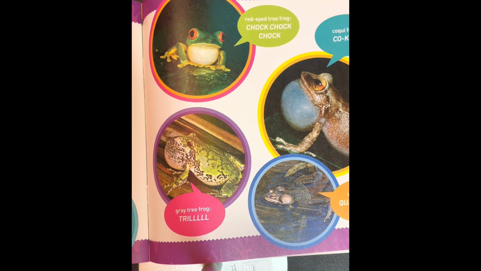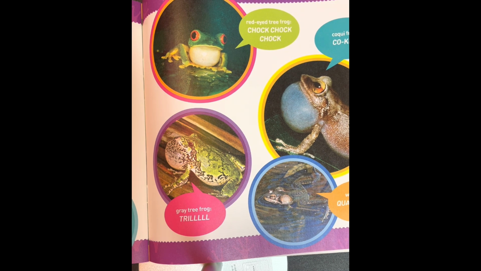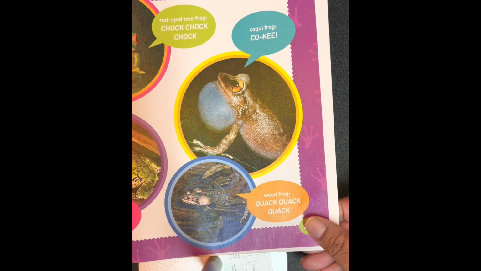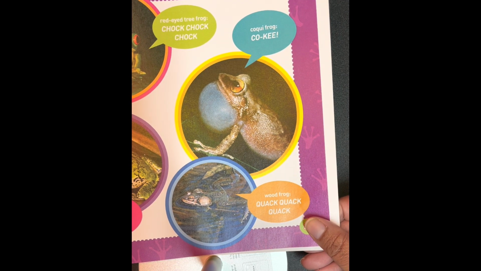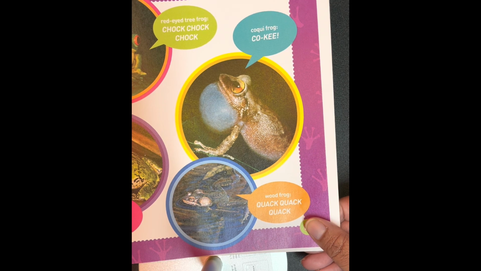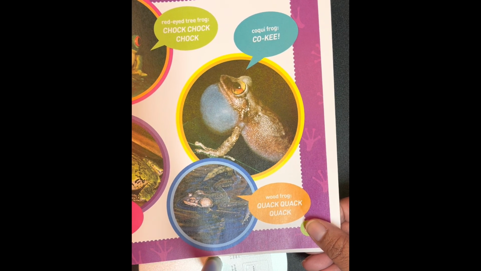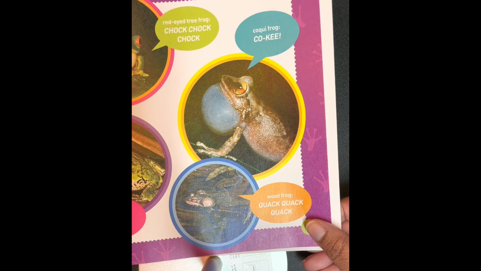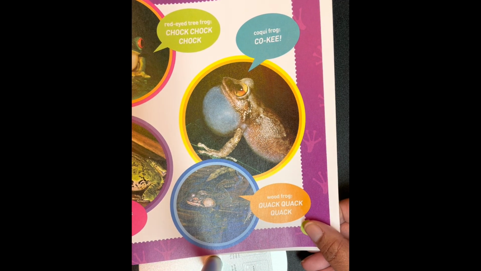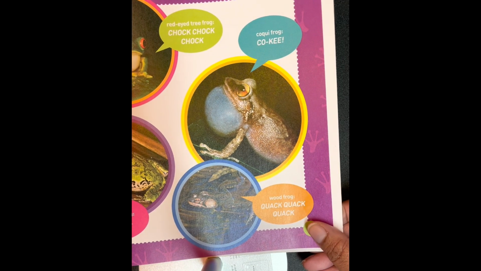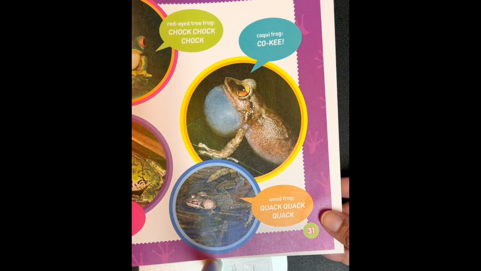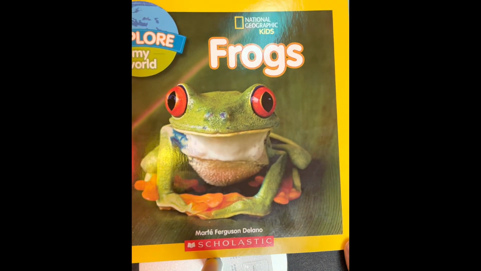The gray tree frog says trill. The wood frog says quack, quack, quack. What else says quack, quack? A duck. And then this frog right here says coo-wee, coo-wee. And that is all about frogs.